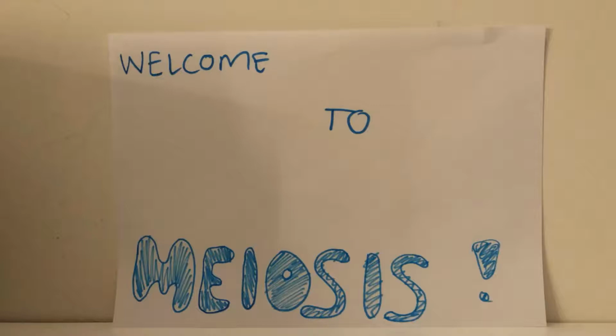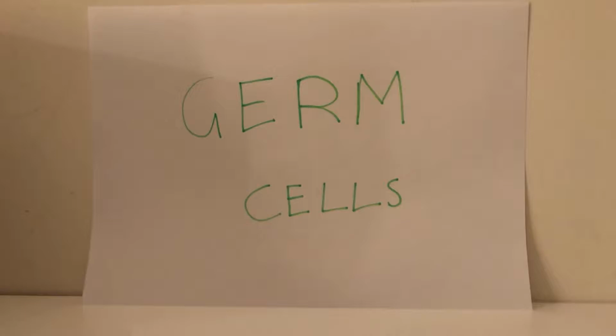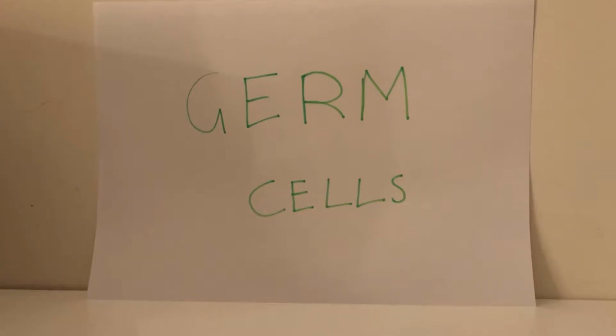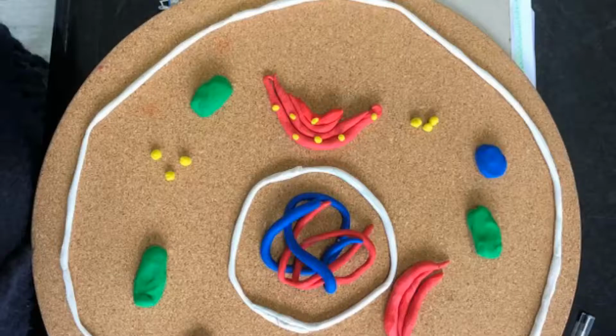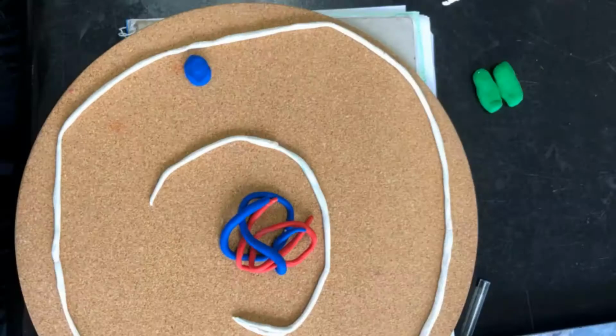Welcome to meiosis. Meiosis is the process of producing gametes, which are also called sperm and eggs. The start of meiosis is in interphase 1, which starts off with a diploid cell. In G1, the cell starts to grow. In S phase, the DNA is copied and replicated to make identical genetic information, and G2 is when the cell is prepared to start dividing.